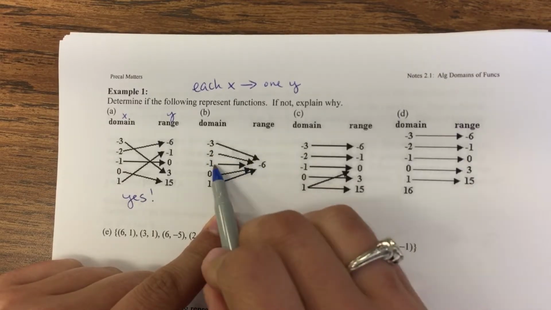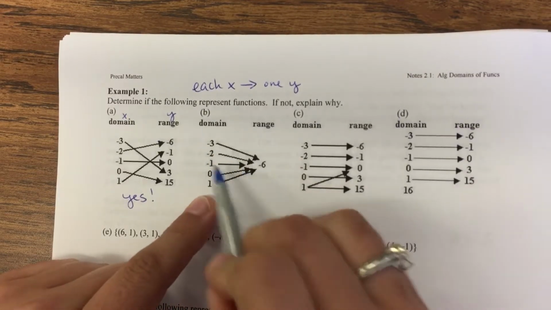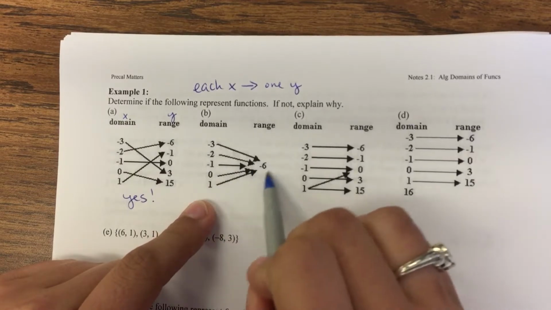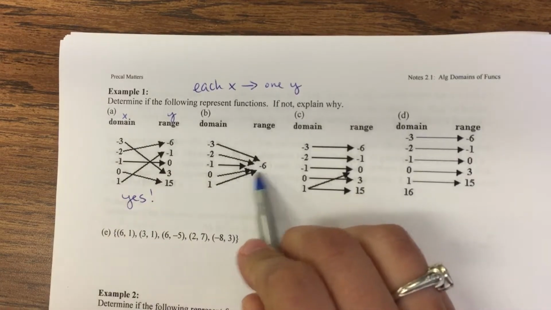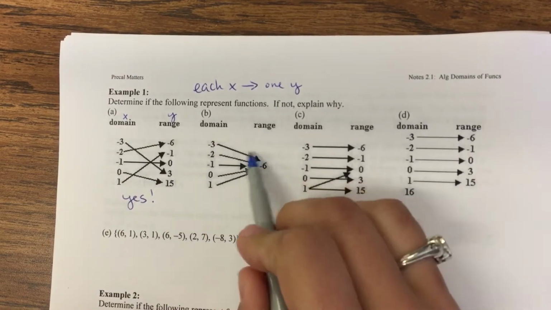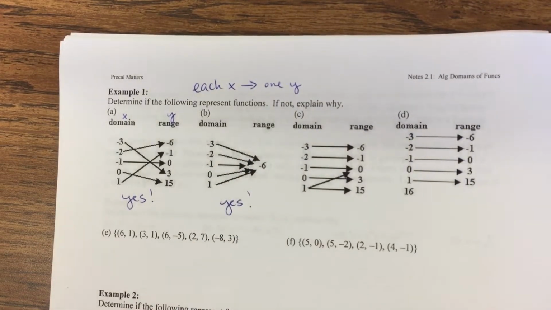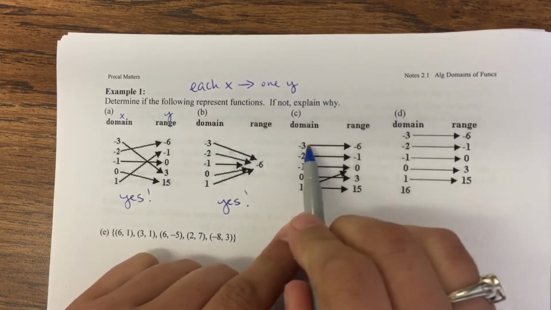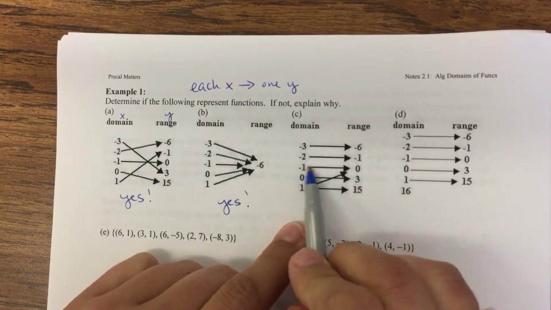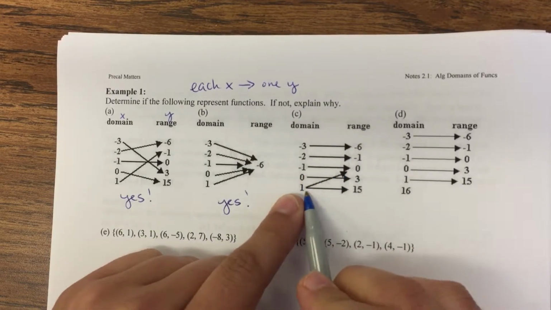One thing. All of these x values only go to one y value. Yeah, the y value they go to is all the same, but each one only goes to one thing. So yes, this is a function as well. Look at this one. One thing, one thing, one thing, one thing, but look at the 1.